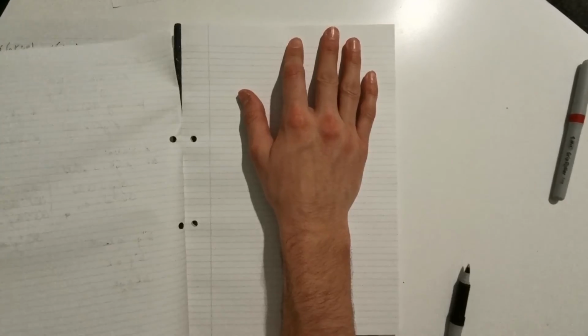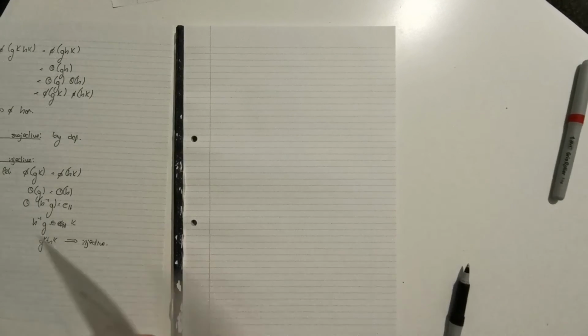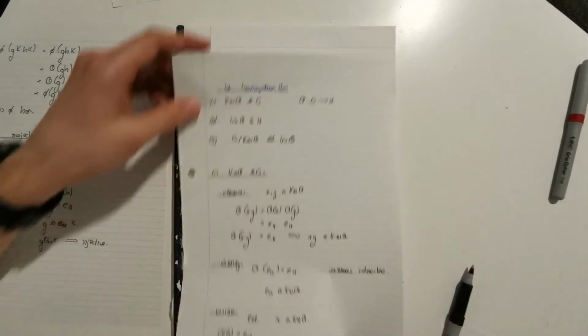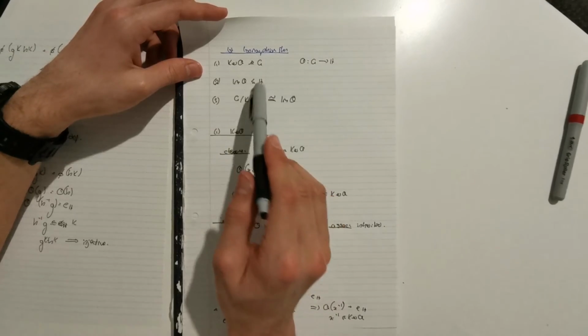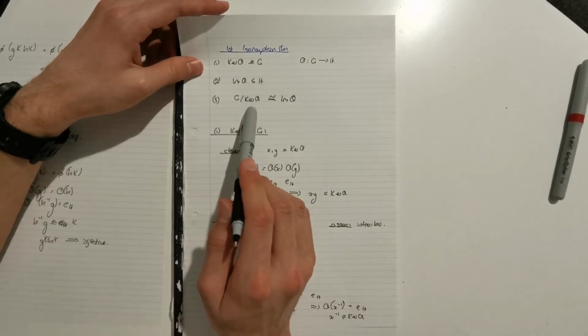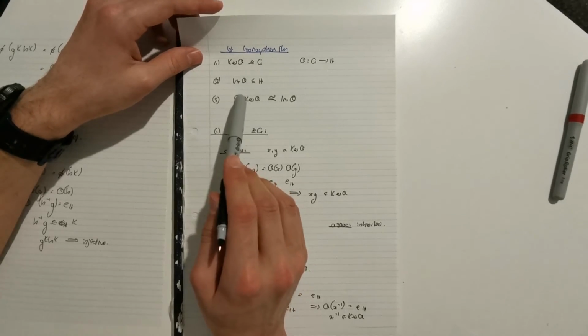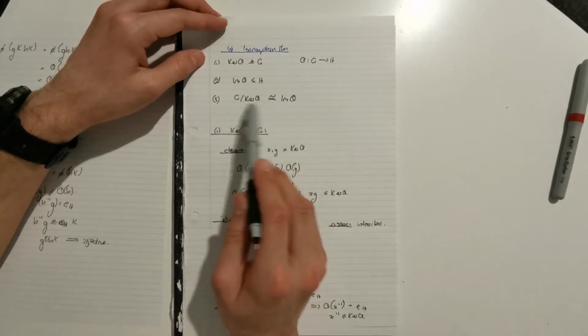So as a result, what we have done is we have proven the first isomorphism theorem using our important results. And to summarize, the first isomorphism theorem tells us that the kernel of theta is normal in G, and the image of theta is a subgroup of H, and the quotient group of G by K is isomorphic to the image of theta.